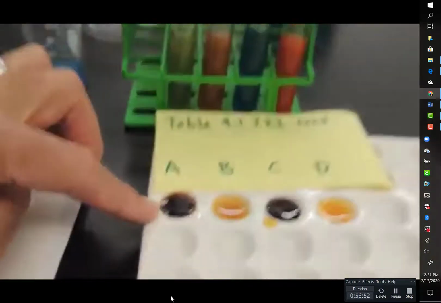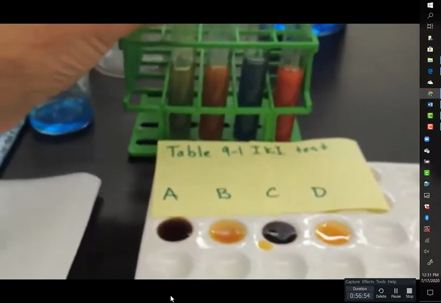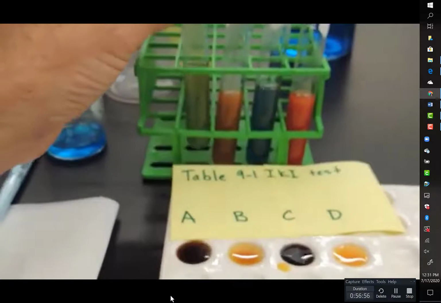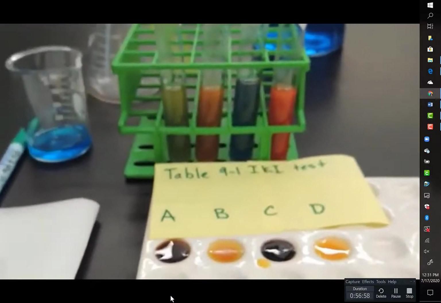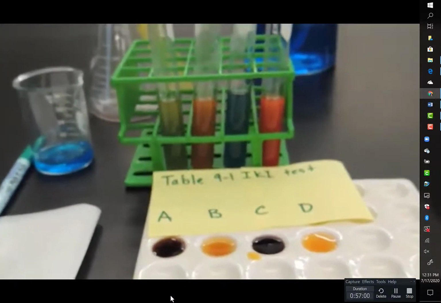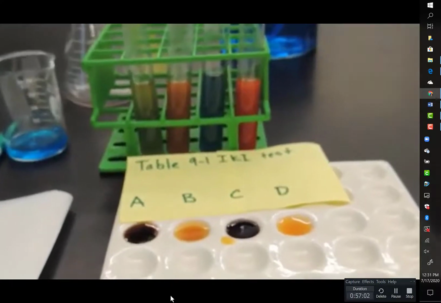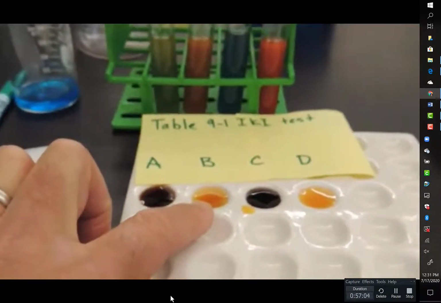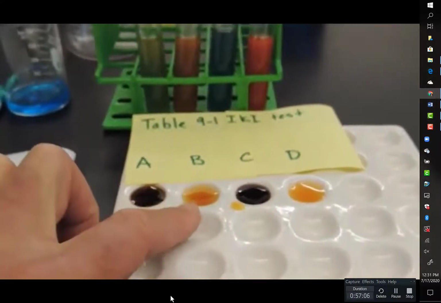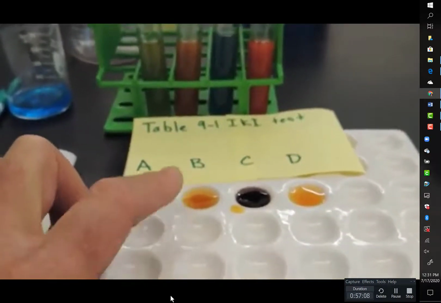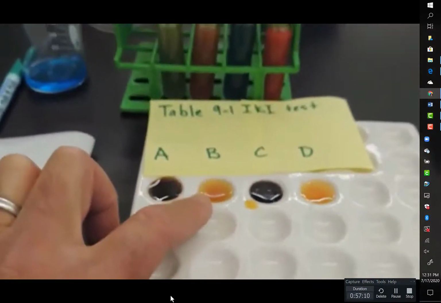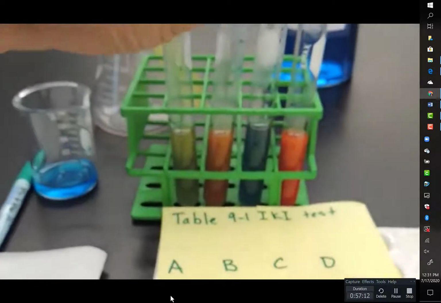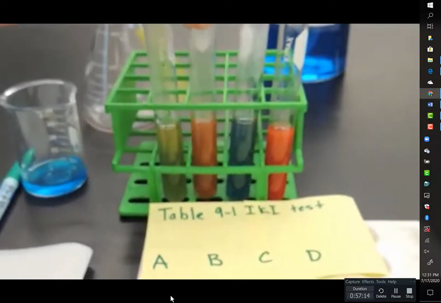Test tube A, positive for starch, and just a slight positive, a little bit of green there, with respect to having the maltose in it, the disaccharide. Test tube B, we added starch at the beginning, but we also added the amylase, and the amylase broke down the starch, so mostly negative for starch, and positive for maltose, right there.